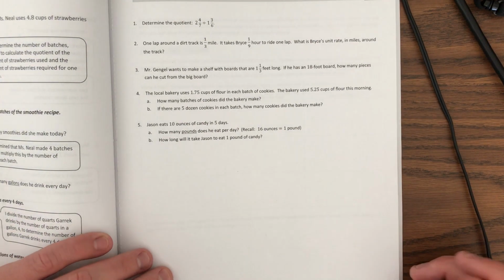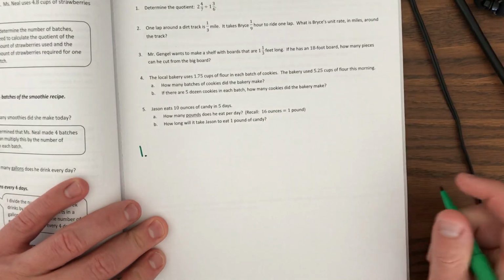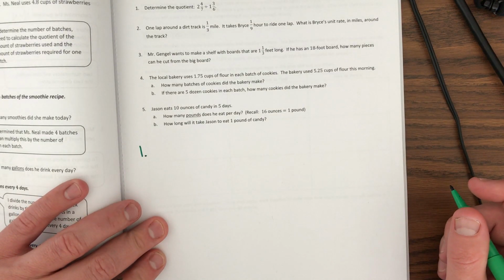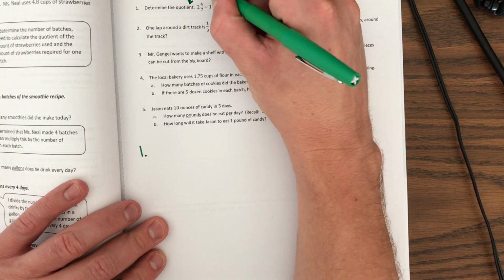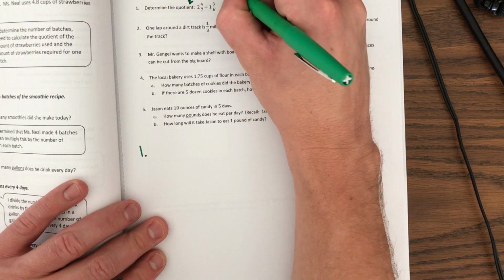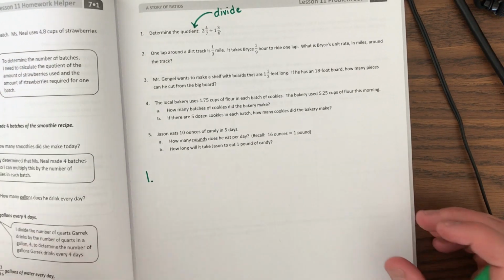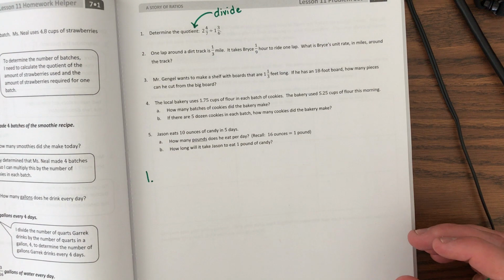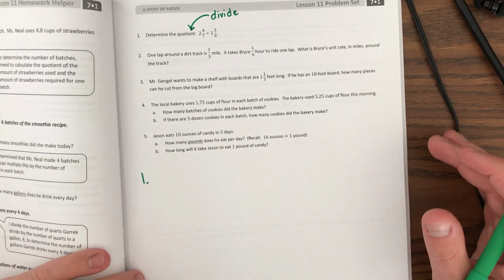So the first one says determine the quotient. I'm gonna work down here in this big blank area they give me. So a quotient, that means to divide. Often people say that a quotient is the answer you get after you divide 2 numbers, and that's kind of true, but you could actually call the action of dividing a quotient or taking the quotient in and of itself. So just remember that quotient means divide.